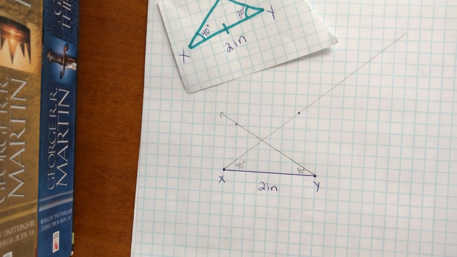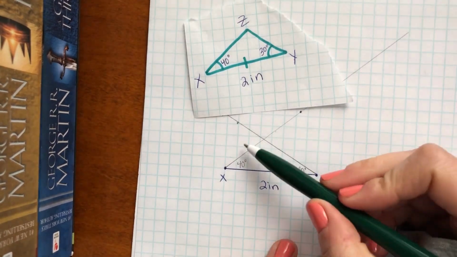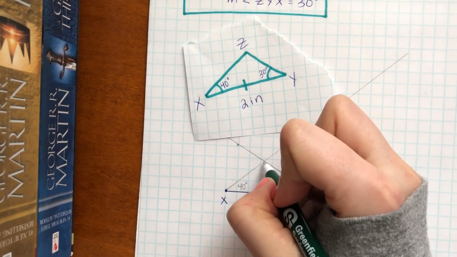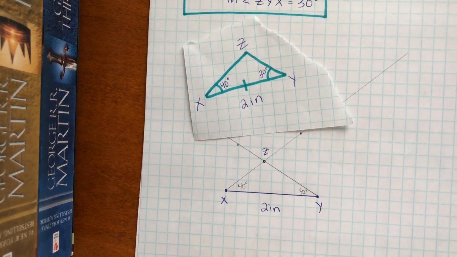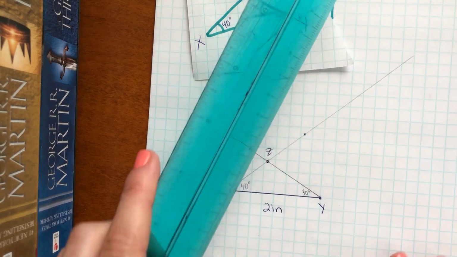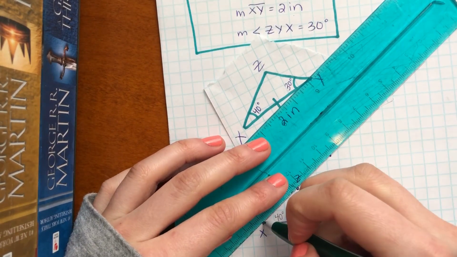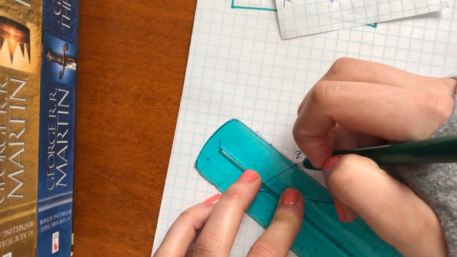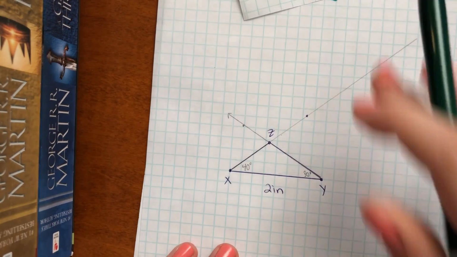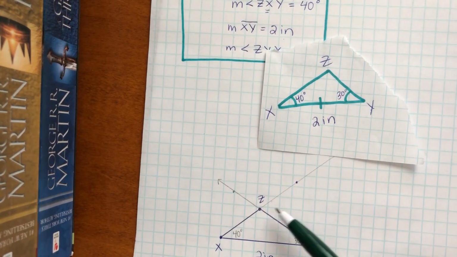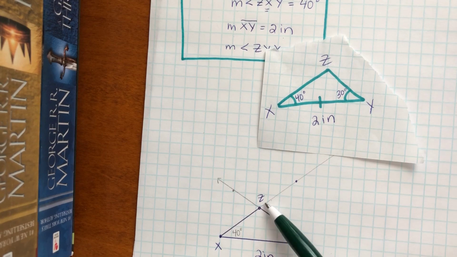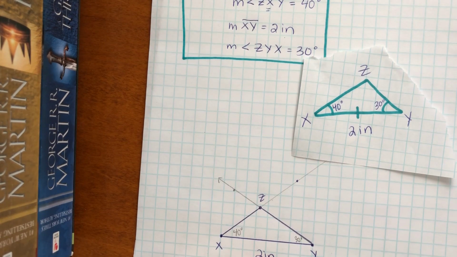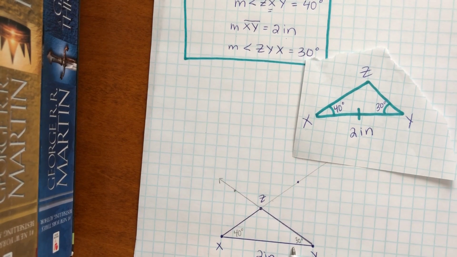So that means that where these 2 points intersect, the 2 rays intersect, that has to be point Z here at the top. And we can see our little triangle. And I'm just going to go over mine in pen so we can see the triangle really well. So there's my triangle, XYZ, and the measure of ZXY is 40. That's what we wanted. The measure of XY is 2, and the measure of ZYX is 30. So we did it.